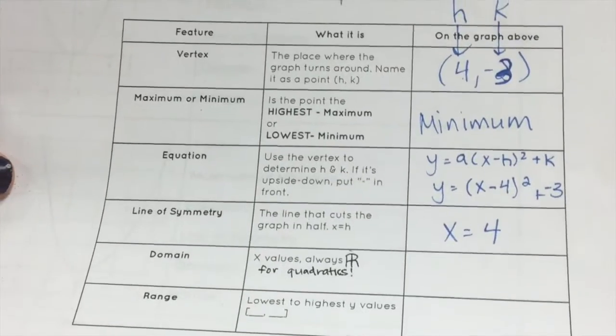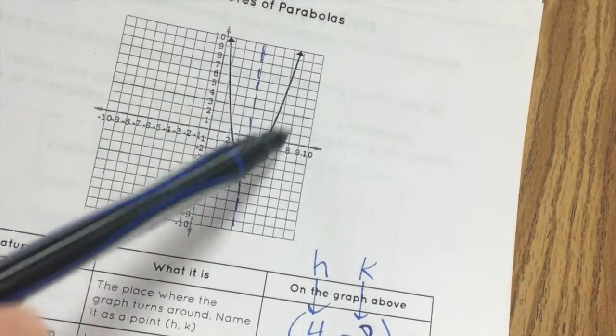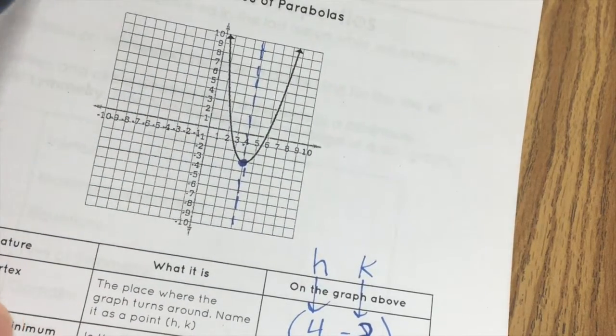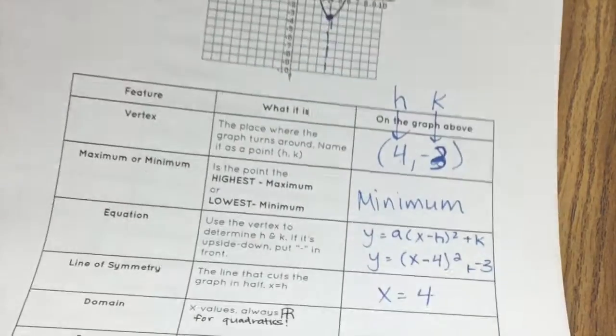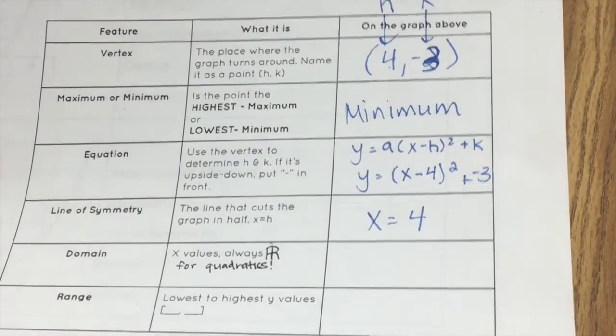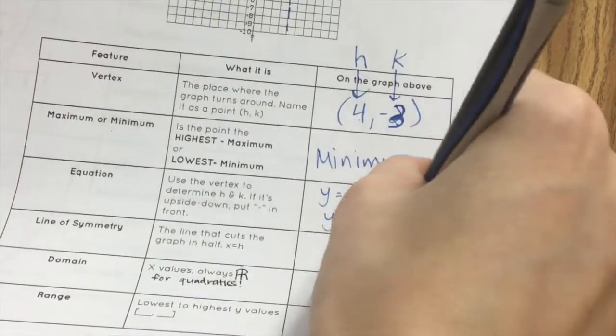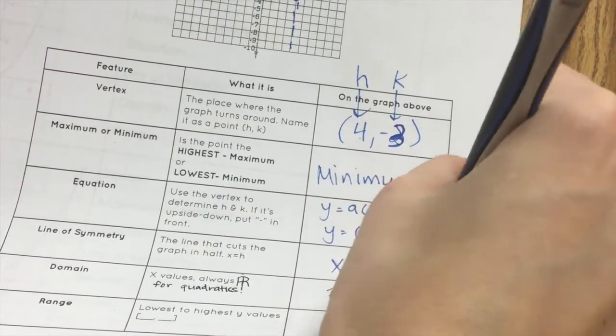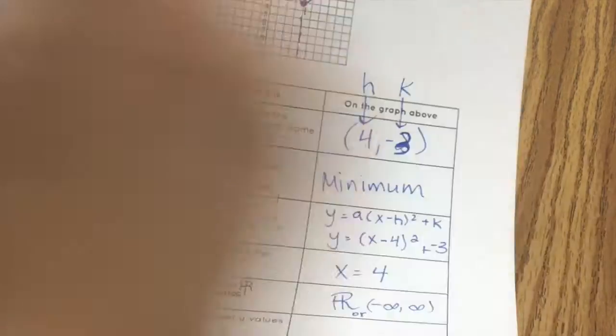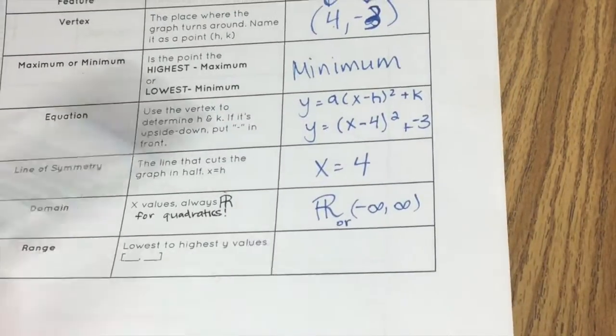Okay, last is domain and range, and we've talked about that so many times. Your domain for your parabola is all of the x values, and since it's going forever this way and forever that way, whenever you're finding the domain of a quadratic, it's always all real numbers. You could also say negative infinity to positive infinity like that, but it might be easier just to put the R shape.